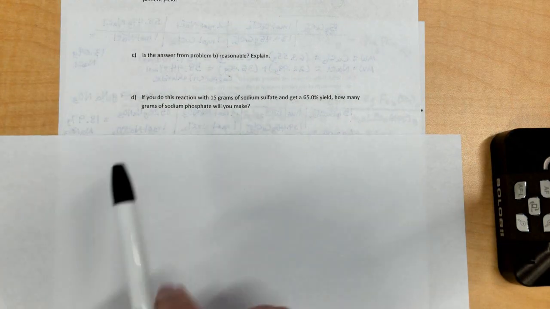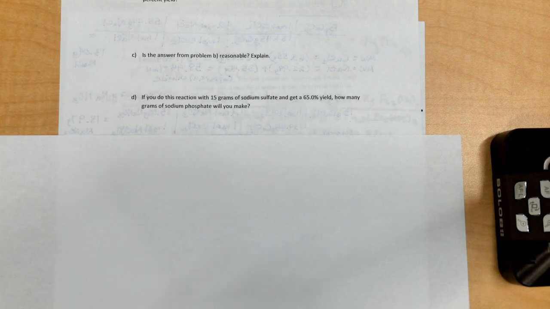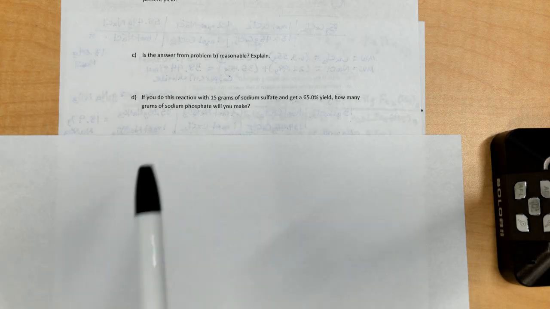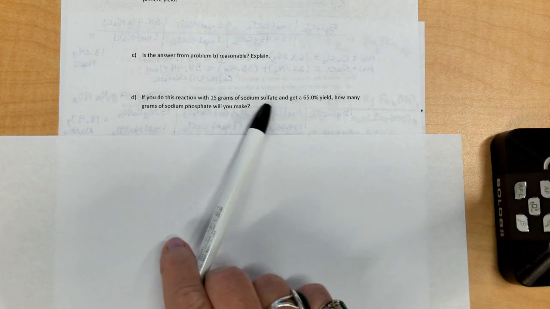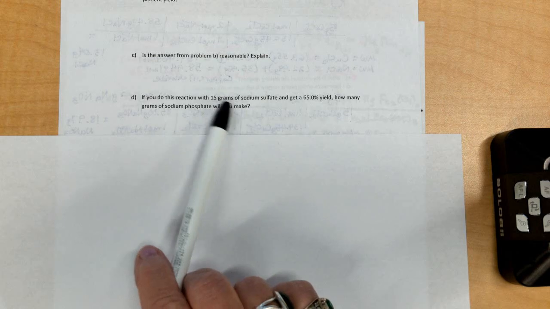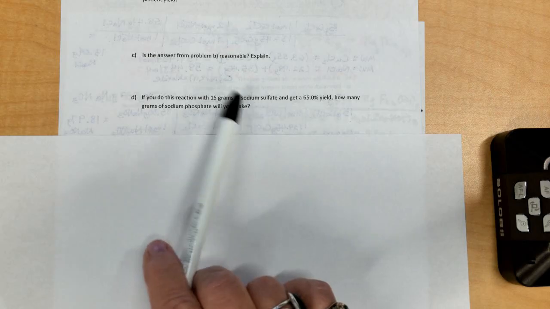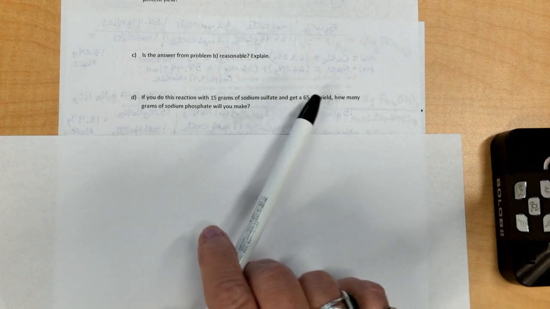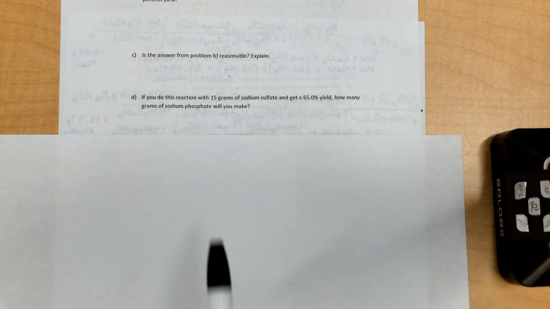Part D is if we now do this reaction with 15 grams of sodium sulfate and we only get 65% yield, how many grams of sodium phosphate will we make? Well, in this one, we're going to redo it with 15 grams of sodium sulfate. So we're going to assume this is our limiting, because they didn't give me an amount for the other one. 15 grams of sodium sulfate, and we only get 65% yield, which is still higher than the other one. So let's see how we're going to work on that one.